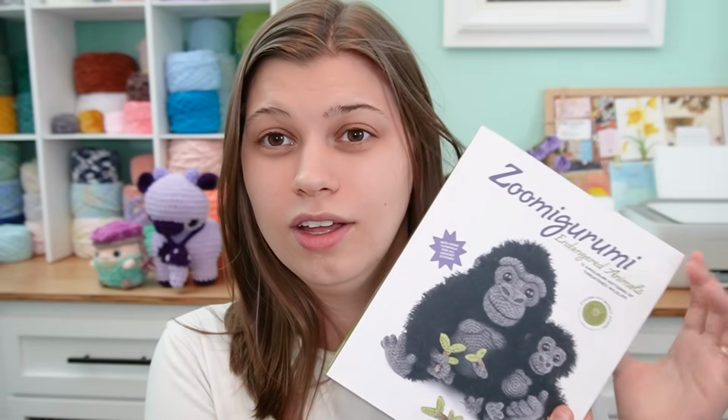And I have 4 of those here, so as a little sneak peek of what is coming in the future with my new video upload schedule, I've got 3 pattern books here. So starting off with this Zoo Amigurumi book. I found this at Barnes & Noble. It's an endangered animals crochet book, and it's got so many cute little patterns in here.